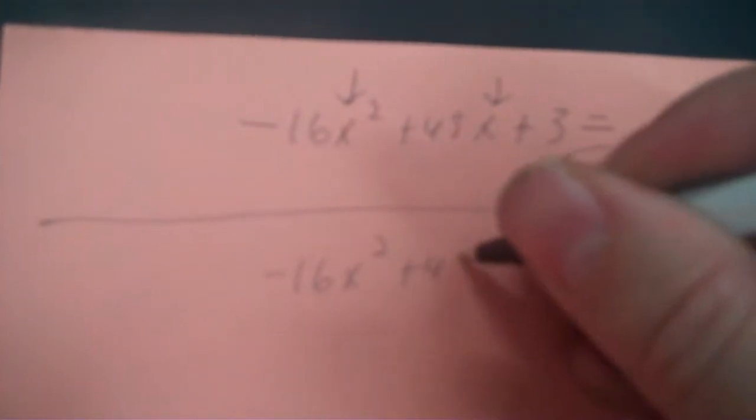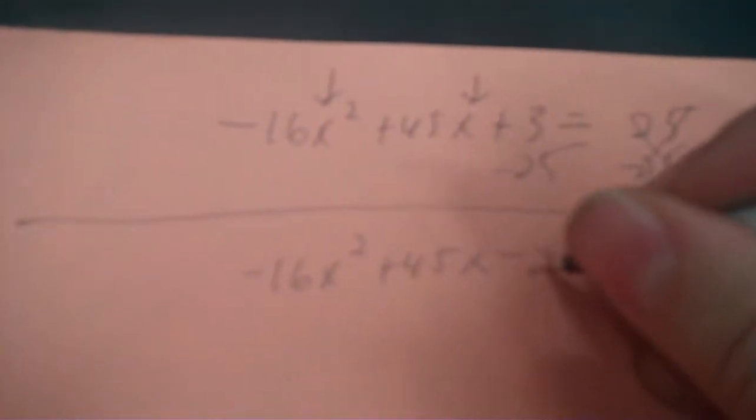Okay, so we have two answers we need to find. Since I've got that and that, it's a factoring problem, so right away we need to move everything to one side and then devise a plan. So negative 16x squared plus 45x minus 22 equals 0. Okay, so three terms again.